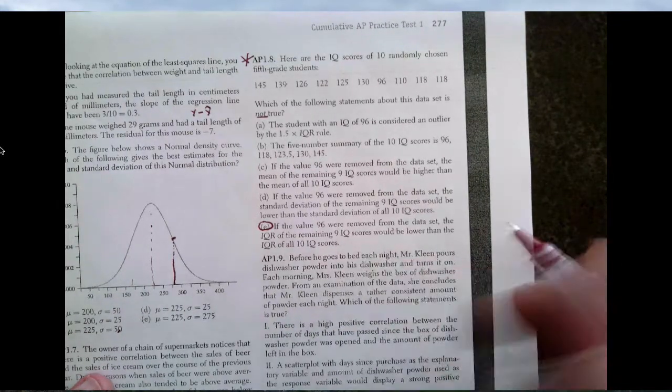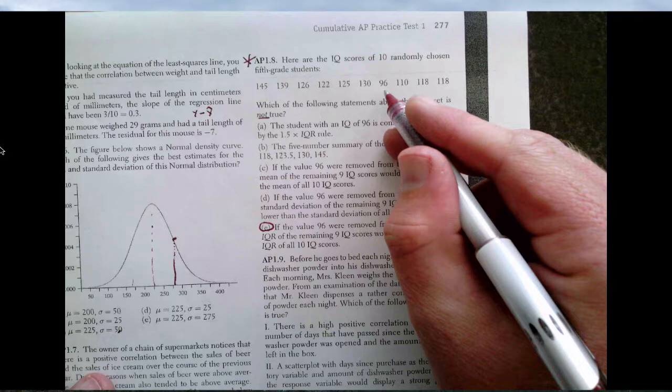Now, how do you test E? What I would do is I would remove the 96, okay, and then I would test it again and see if the interquartile range actually changed to a smaller number, because that was the claim that they made, and that is not true. All right, 9.